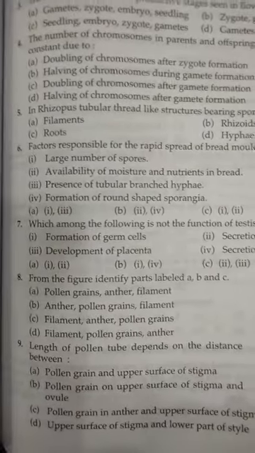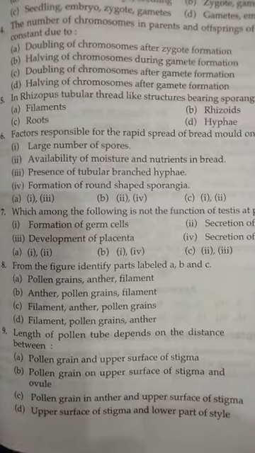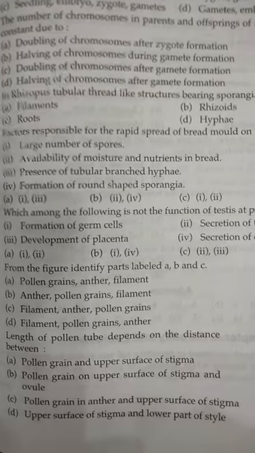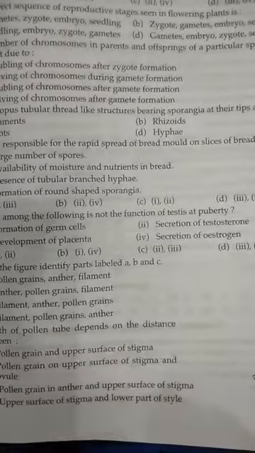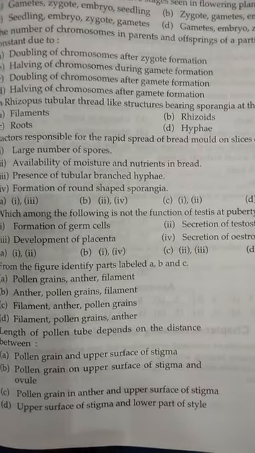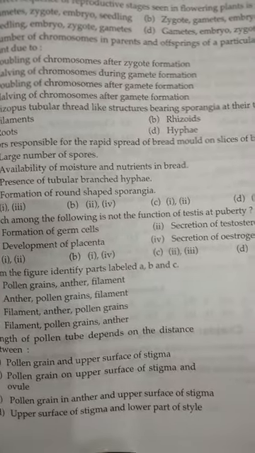Now, ninth question, length of pollen tube depends on the distance between A, pollen grain and upper surface of stigma, B, pollen grain on upper surface of stigma, C, pollen grain in anther and upper surface of stigma, and D, upper surface of stigma and upper part of style. So this was ninth question. Let us come to tenth.